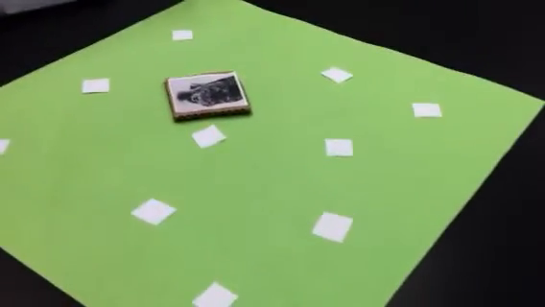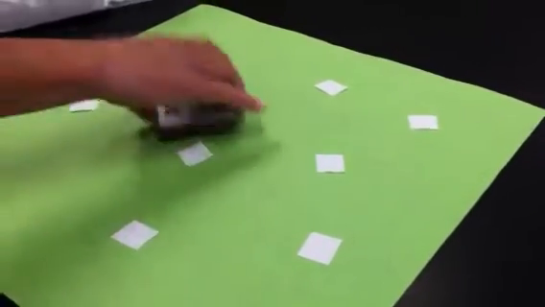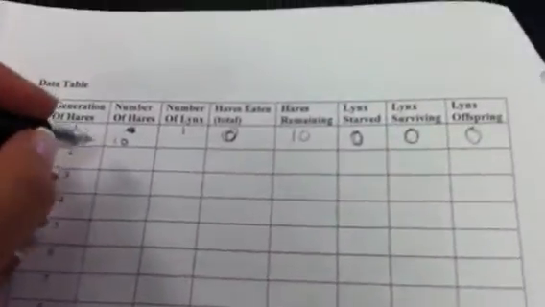So now what happens, whatever hares are remaining, they're going to double. So now in your next column, you're going to have 20 hares. 1, 2, 3, 4, 5, 6, 7, 8, 9, 10, 11, 12, 13, 14, 15, 16, 17, 18, 19, 20. While Mrs. Climo is counting that out, you notice I've already written in our data table that we now have 20 hares and we have 1 lynx.